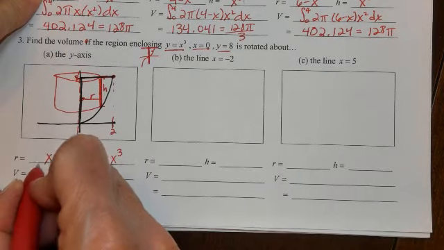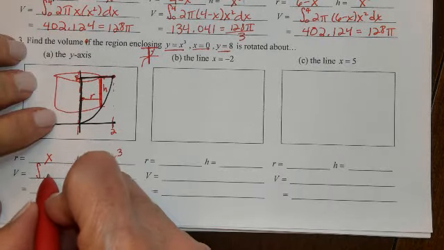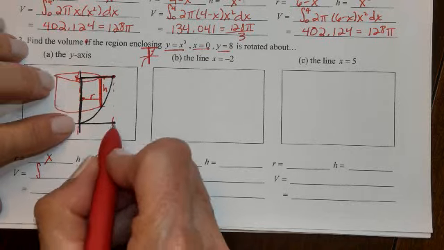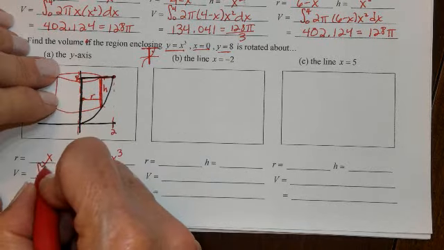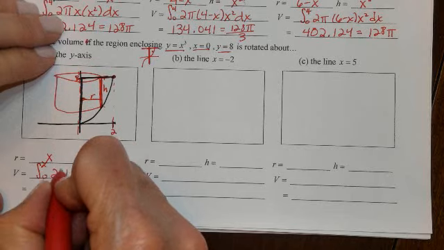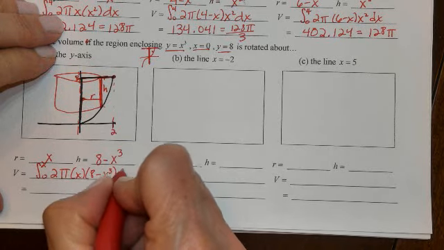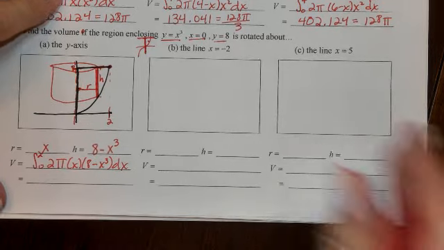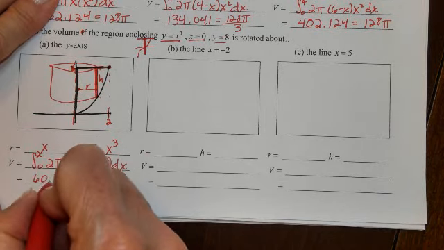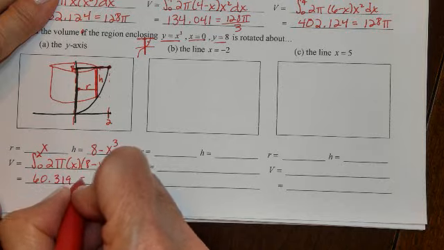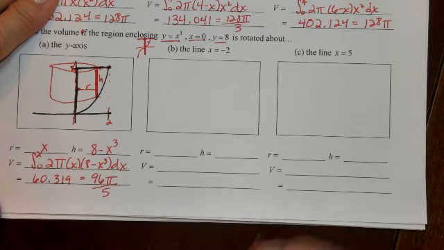So the volume is the integral from, these are the extreme x values of your region, 0 to 2, of 2 pi r h dx. This turns out to be 60.319, which is 96 pi over 5.